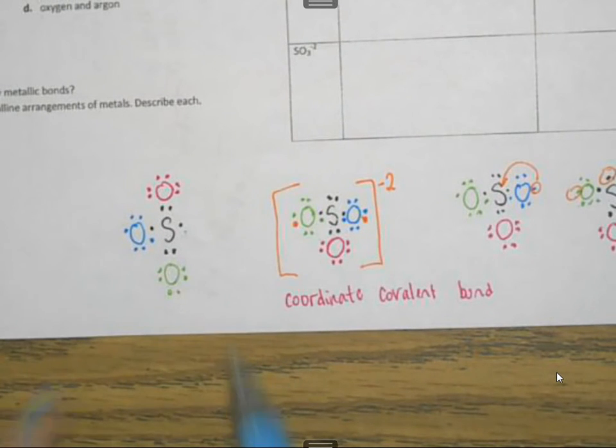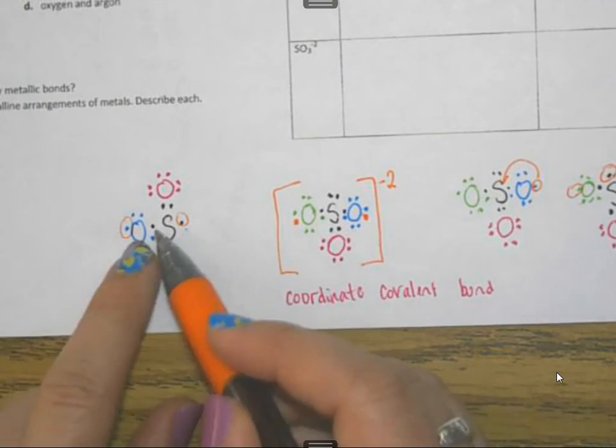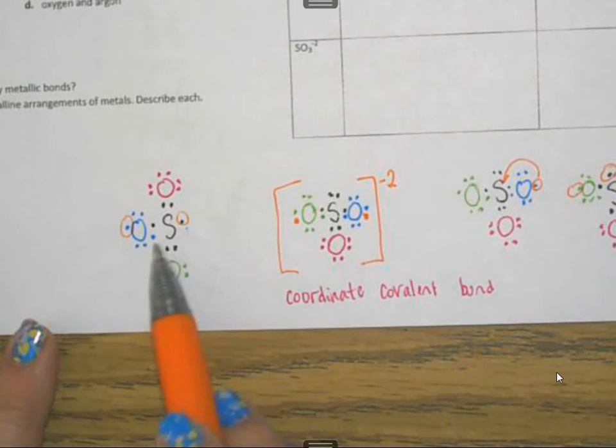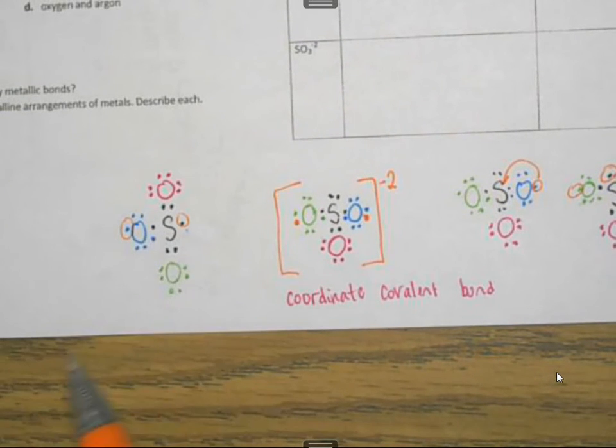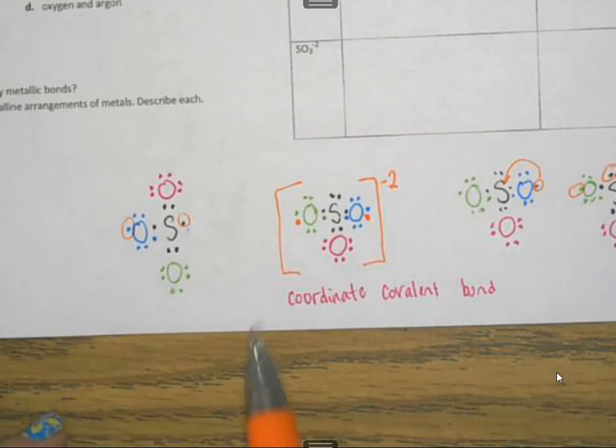Okay. If I take this one right here and this one right here, and we put those together in the middle, what does that make? Somebody said it. How many shared pairs would be in the middle if I put these two in there as well? They're already sharing one pair. You could put them in the middle. Yeah, but what does that make if I put them in the middle? A double bond. Makes a double bond.